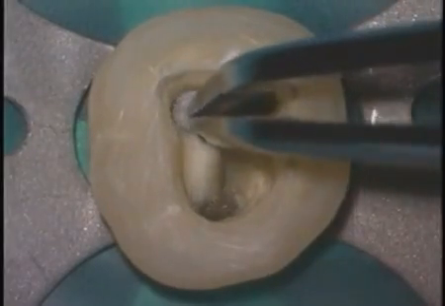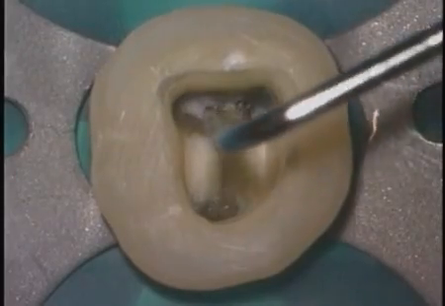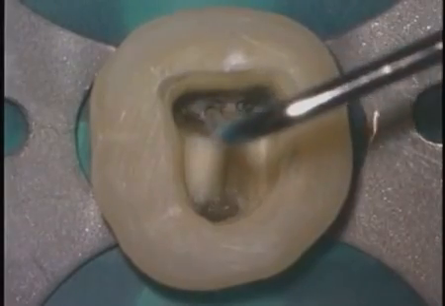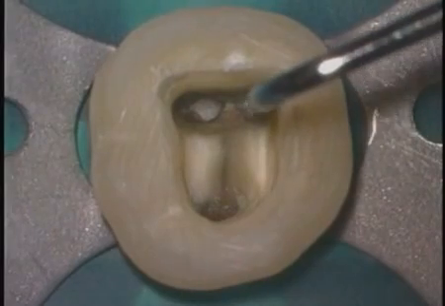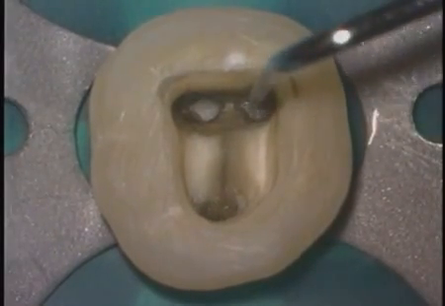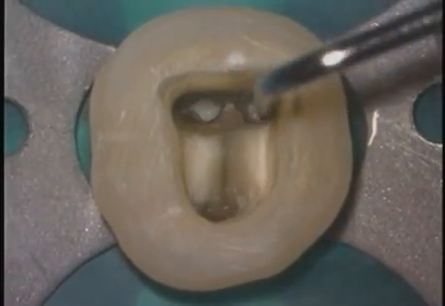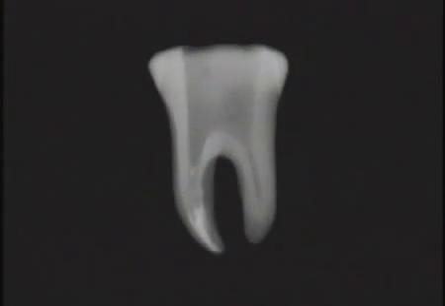MTA requires 4 to 6 hours to set brick hard and requires moisture to accomplish this reaction. We'll have moisture out on the PDL side, but we also need moist cotton pellets on the material on the coronal side. So here we are putting in moist cotton pellets and packing them down gently on top of the MTA. We dismiss the patient, and theoretically, anytime after 4 to 6 hours, it would be appropriate to have the patient come back. Ultrasonics delivers the MTA with remarkable control, and you can see this clinically and radiographically.